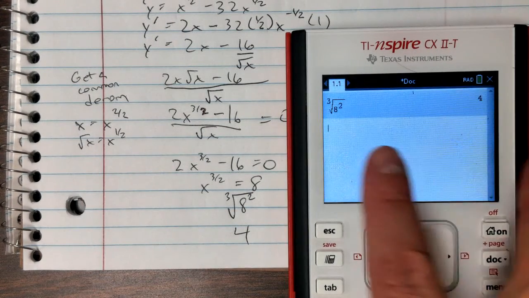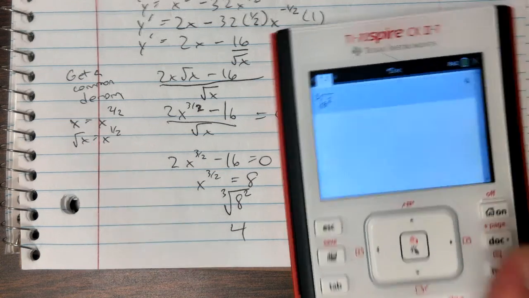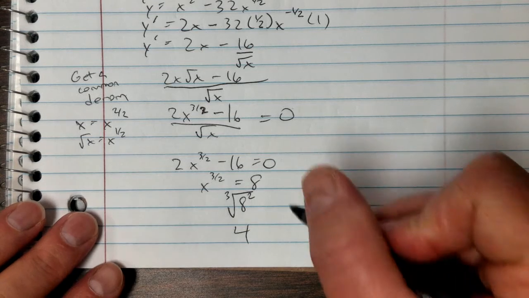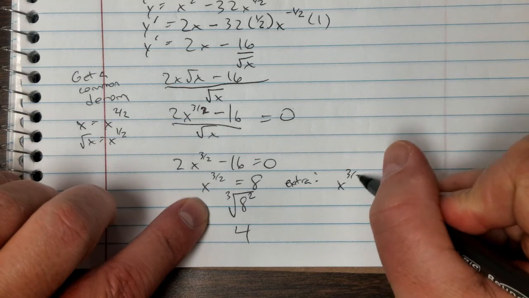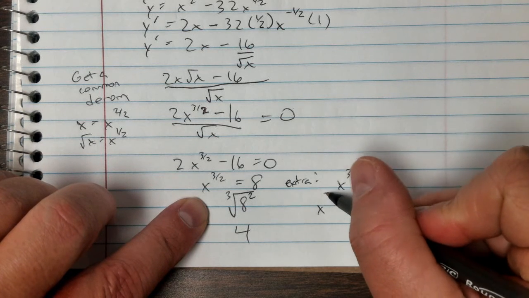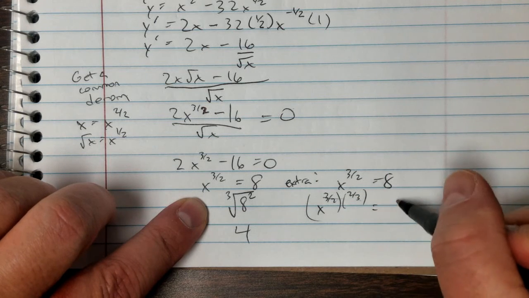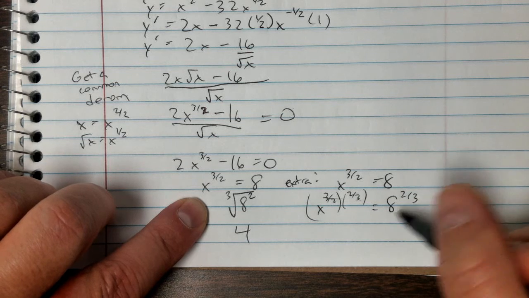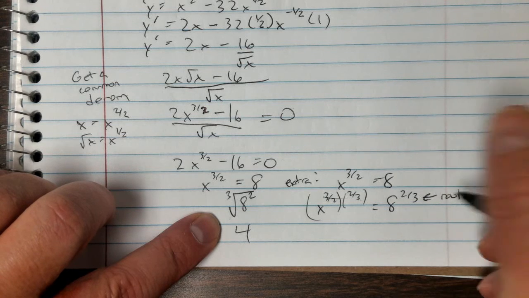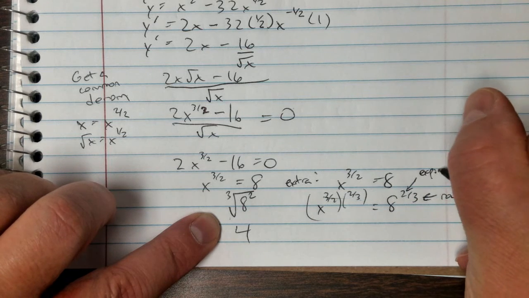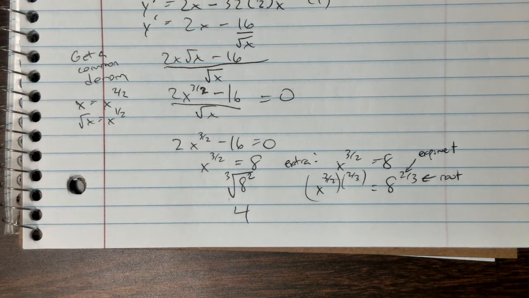The cube root of 8 squared. Okay, now if you need it, the extra part would have been, if you have x to the 3 halves equal 8, then you need to raise it to the 2/3 to cancel them. And that's where I got the cube root, because your denominator is your root and this is your exponent. So you don't have to write that part, but you do end up with 4.